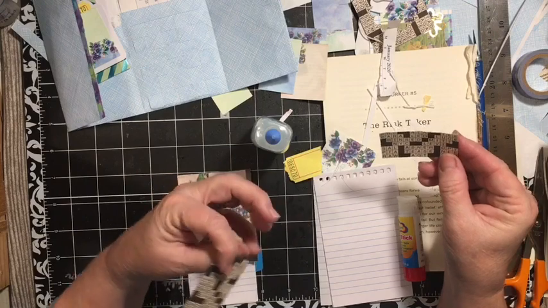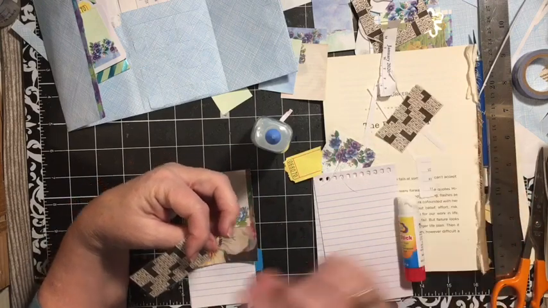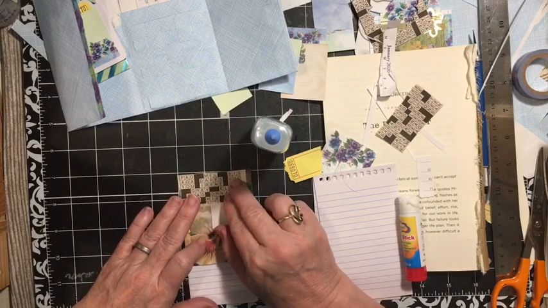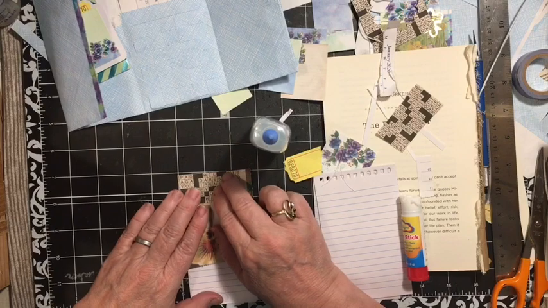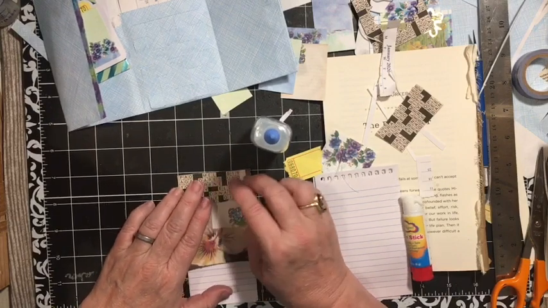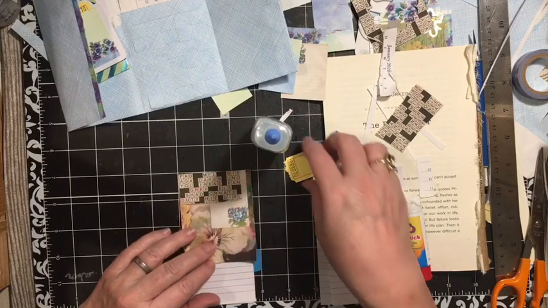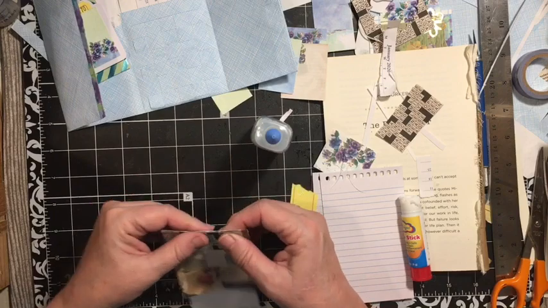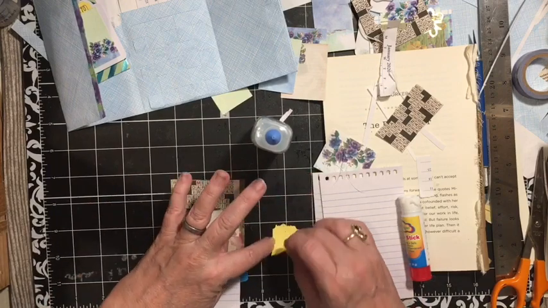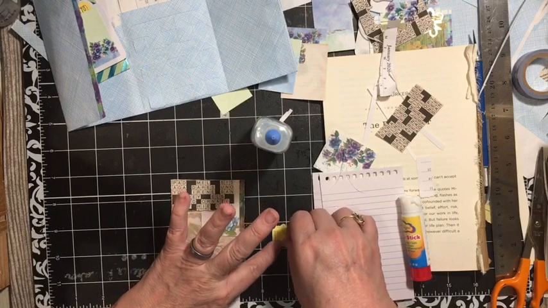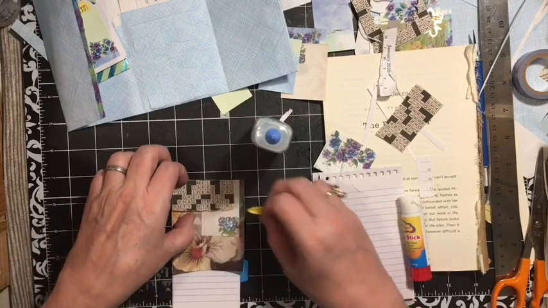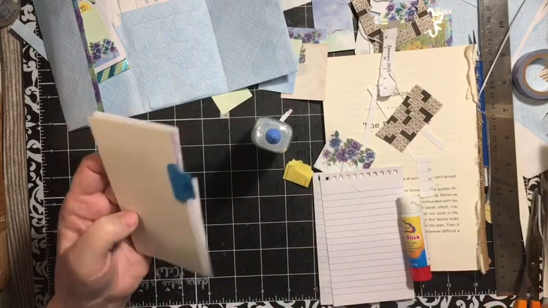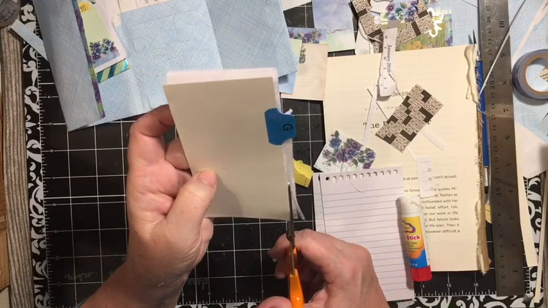And you might want to look at what you got. Okay, I'm going to do that, and then I'm going to take this and fold it over, and that'll take care of this edge over here after I cut it. Okay, so we'll cut this edge here too.